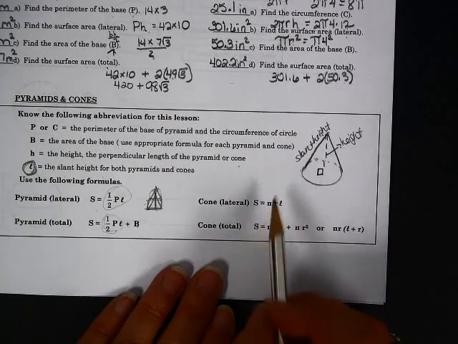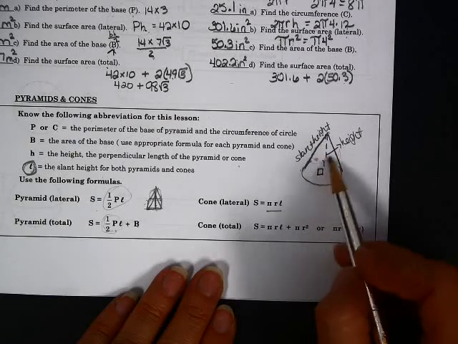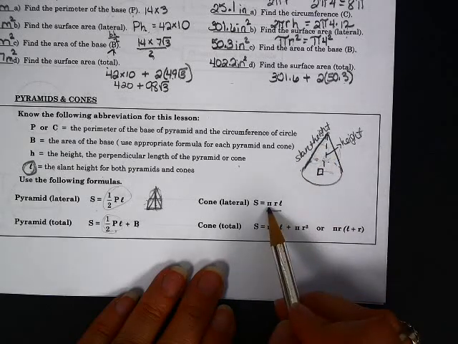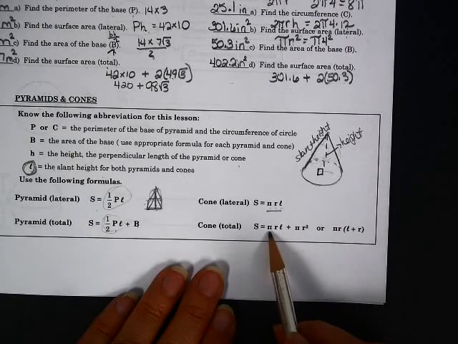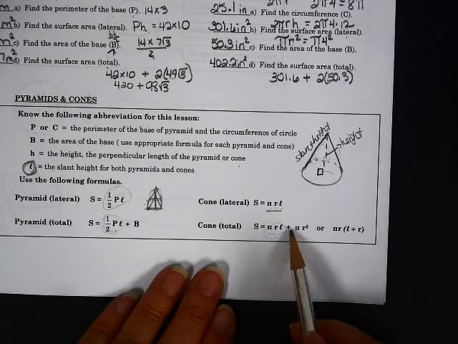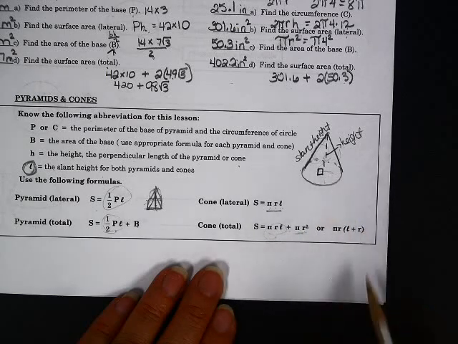And then your cone, this one's a little funky. All right, your lateral surface area is this part right here, and your formula is pi r l. So it's pi times the radius times the slant height. And then total surface area is your lateral plus pi r squared. That's your circle. That's the base of your figure.